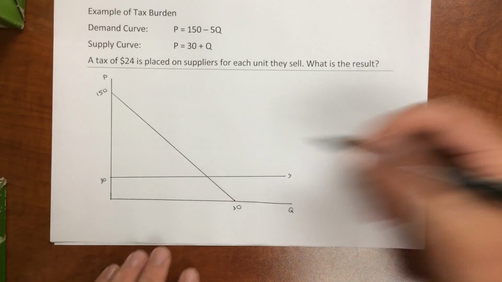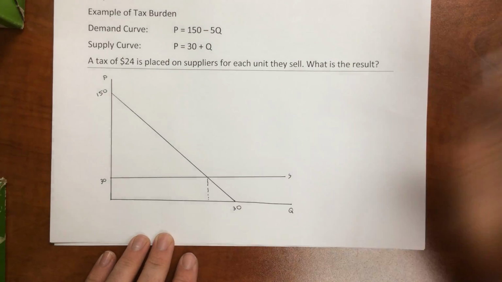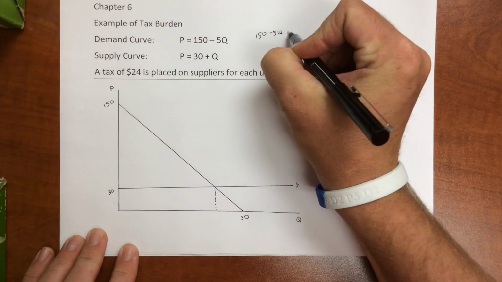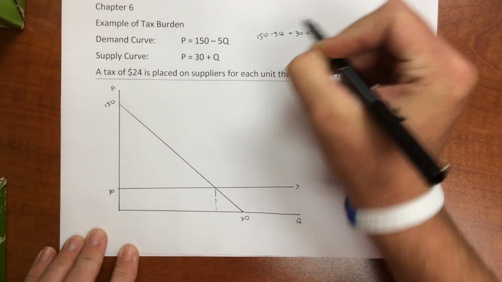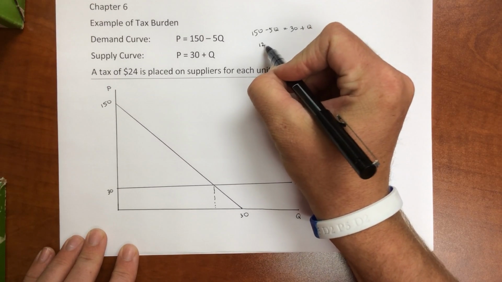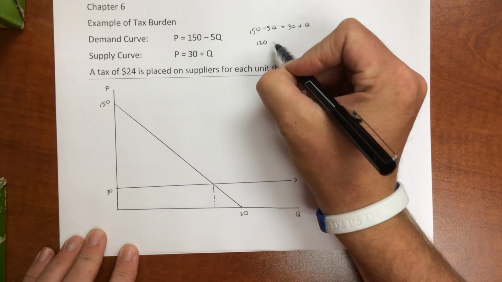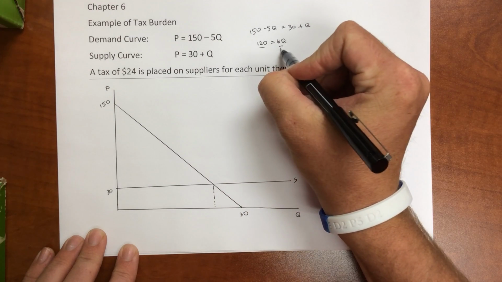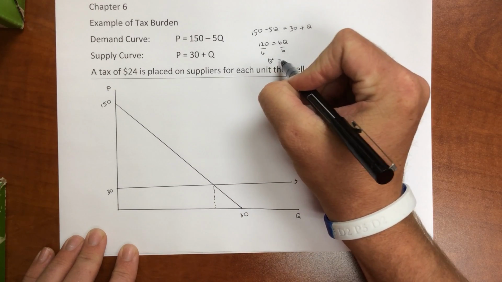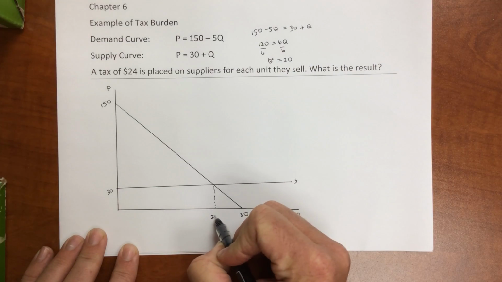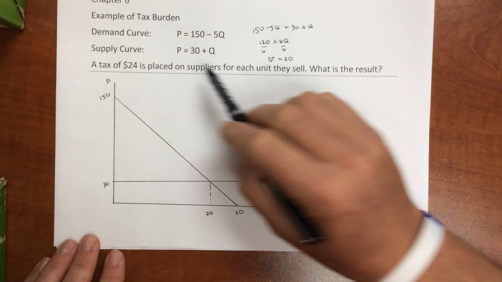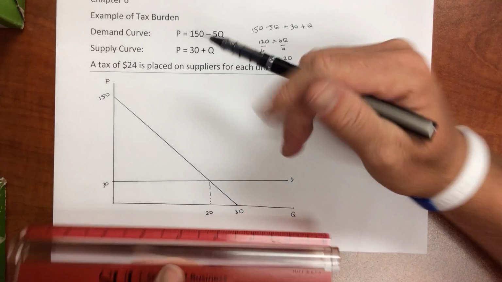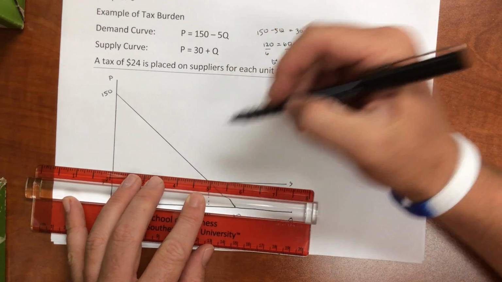Okay, so the first step we want to find is what is the equilibrium price and quantity. So I set 150 minus 5Q equal to 30 plus Q. Subtract 30 from each side, so I get 120. Add 5Q to each side, so I get 6Q. Divide by 6. Q star is equal to 20. Now I just plug that back into my supply or demand, and you'll see both will give me a P star of 50. So I'm going to graph this out.